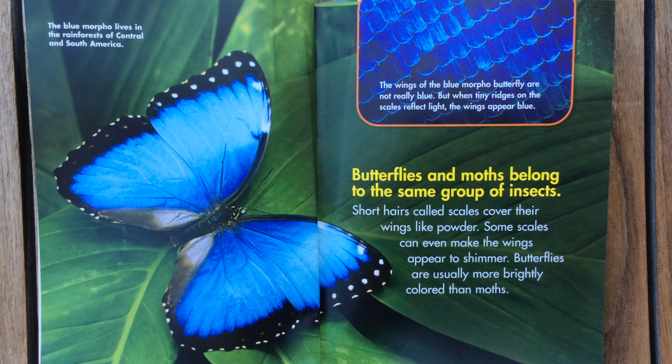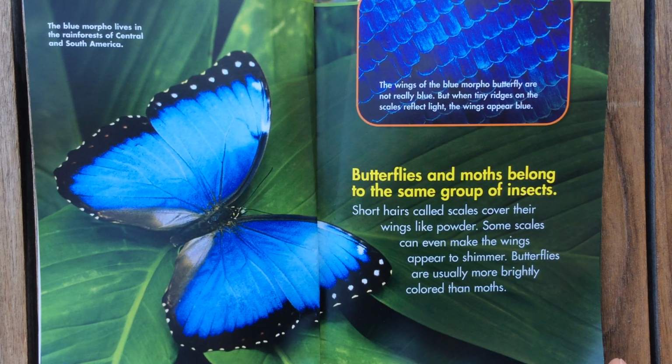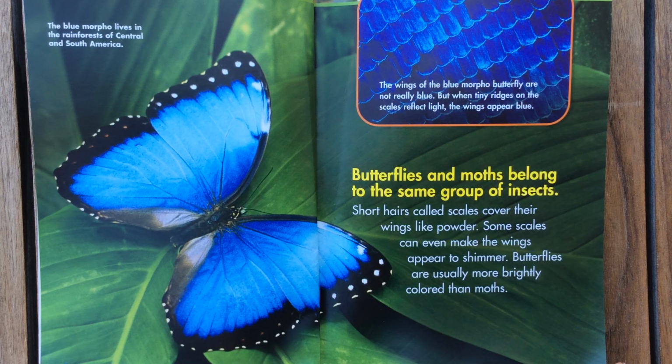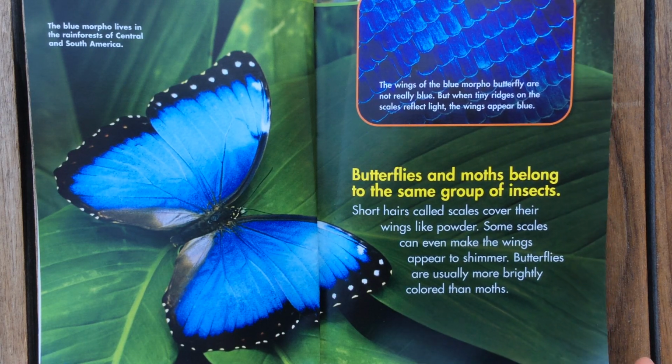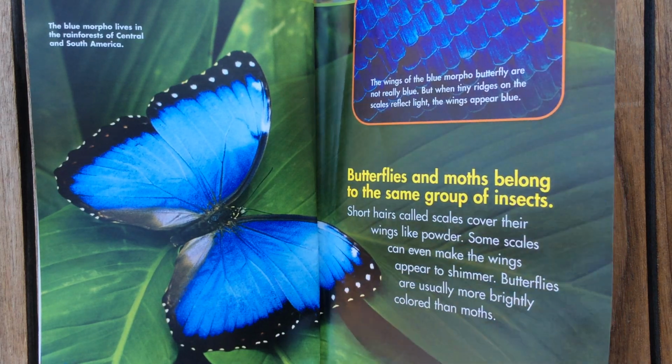Here, this is called the blue morpho, and he lives in the rainforest of Central and South America. Butterflies and moths belong to the same group of insects. Short hairs called scales cover their wings like powder. Some scales can even make the wings appear to shimmer. Butterflies are usually more brightly colored than a moth. So here, if you were to look under a microscope, that is what their wings would look like. Isn't that amazing?